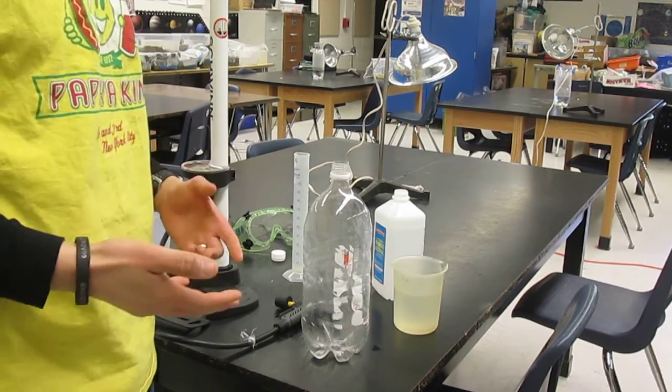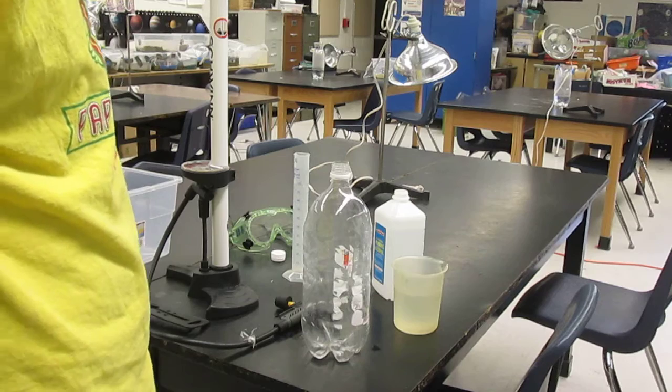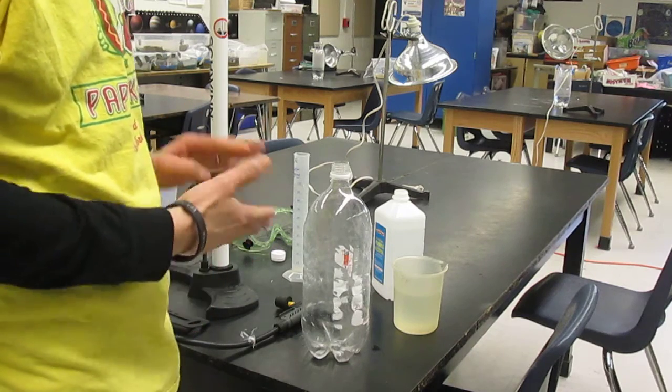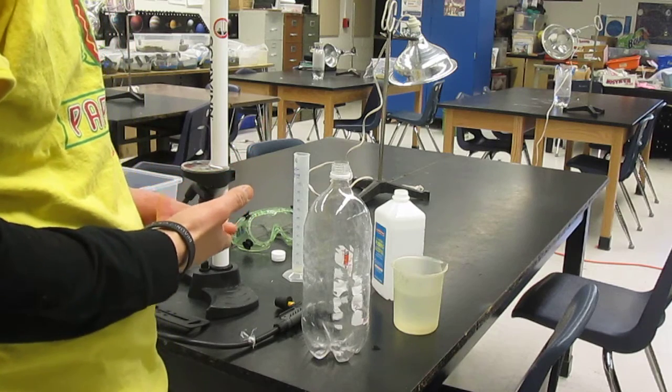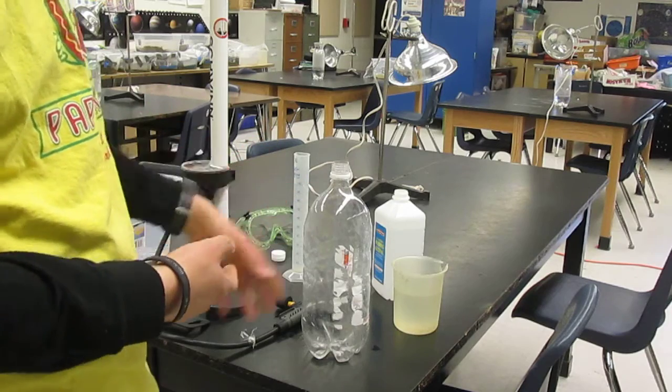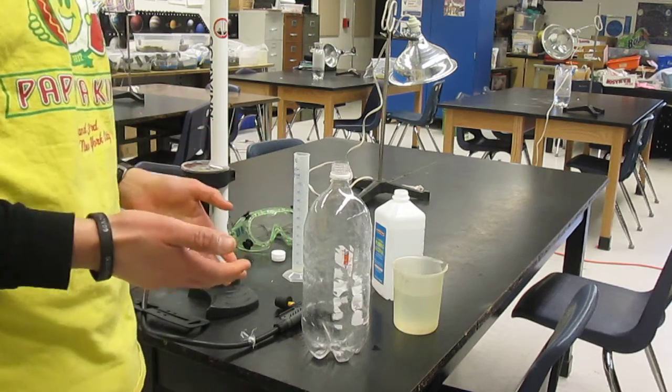What I'm going to do is give you guys directions on how to make your cloud in your soda bottle. You may remember from the previous class that there are 3 ingredients that you need in order to make a cloud. One of them is water vapor, so we're going to have to add some water into our soda bottle and get it to evaporate.